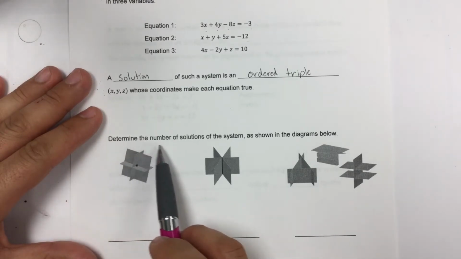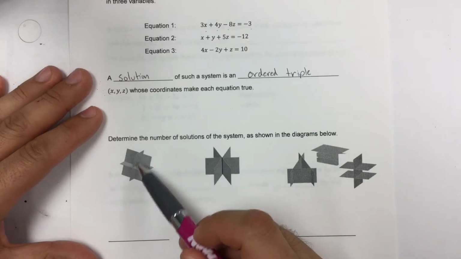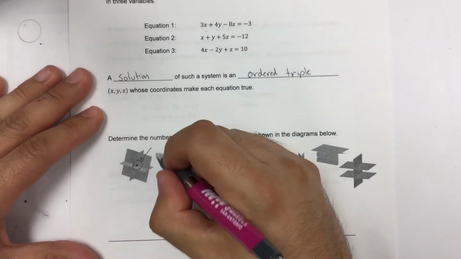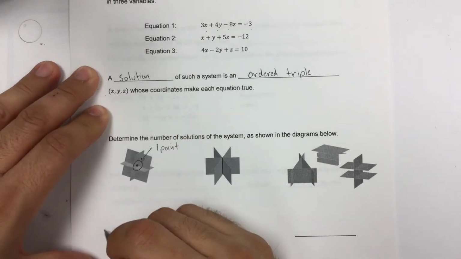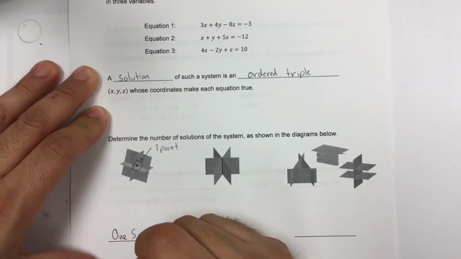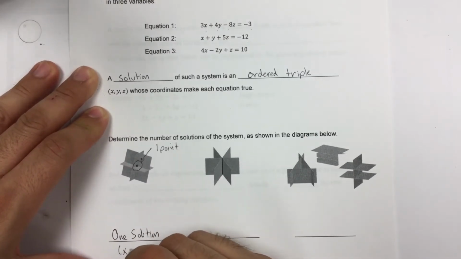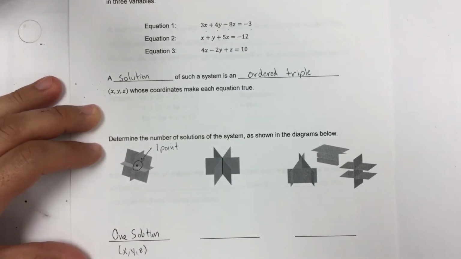So it says to determine the number of solutions of the system as shown in the diagrams below. So here we have 3 planes intersecting, and you can see that they all intersect at one point. Since they intersect at one point, we call that one solution. And that would be written as XYZ. So 1 point means there is just one solution.